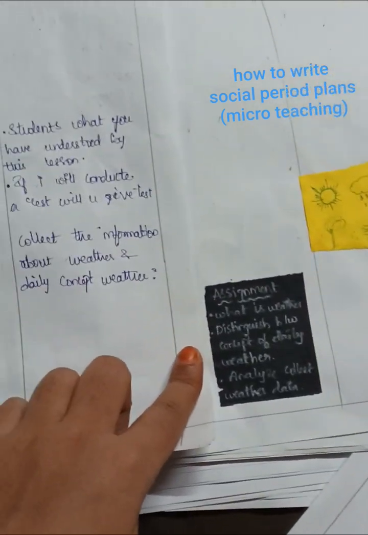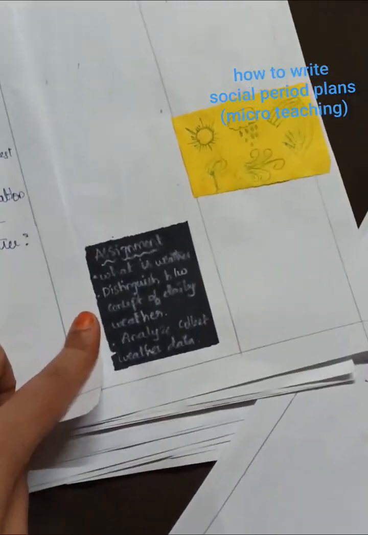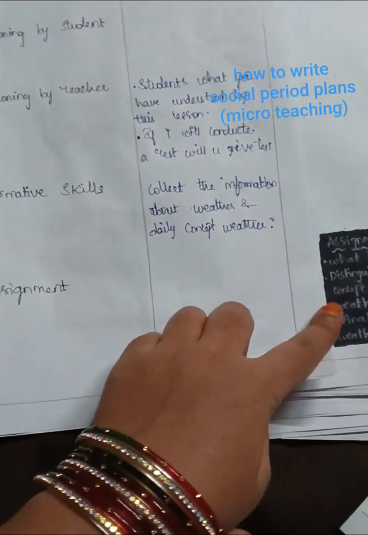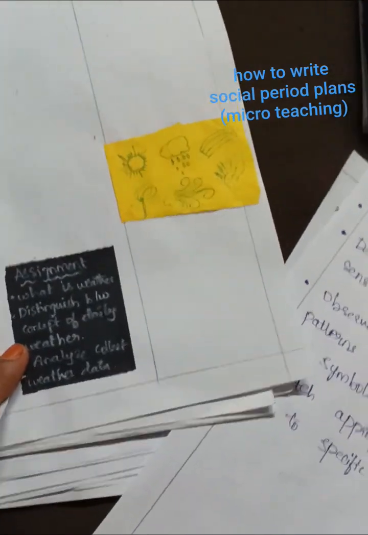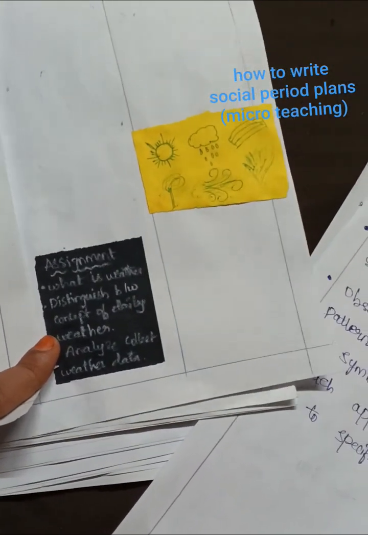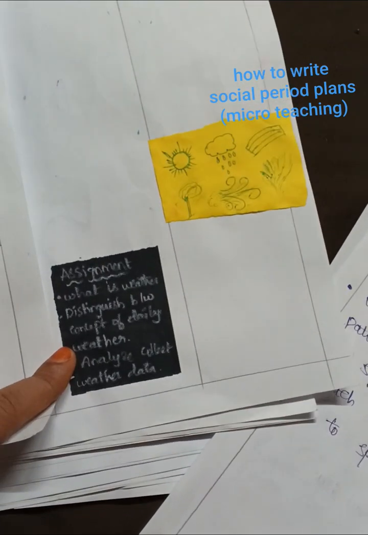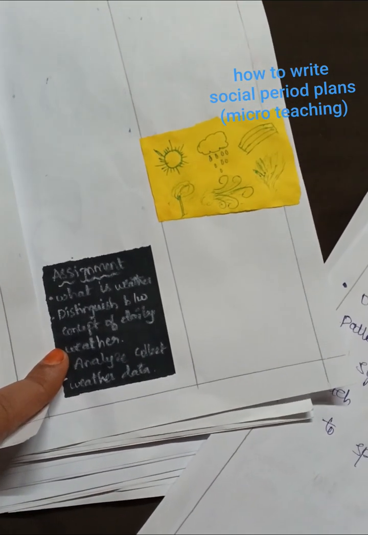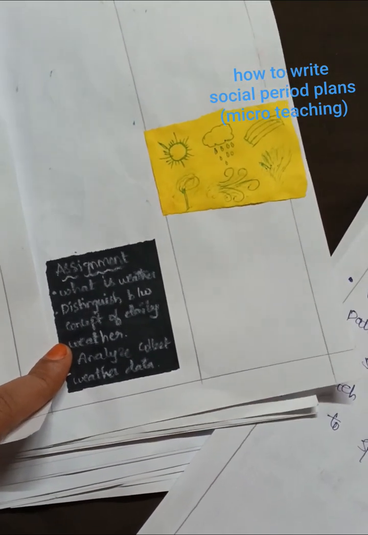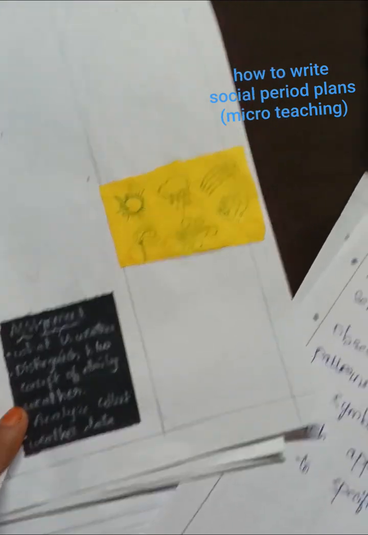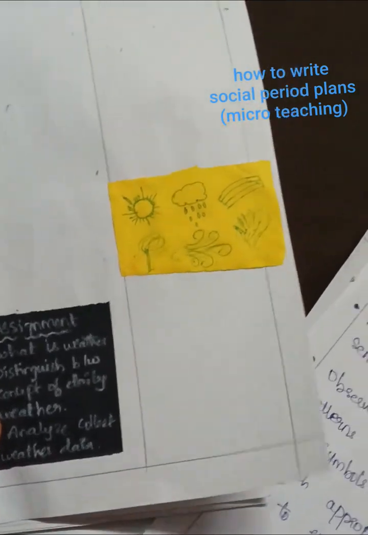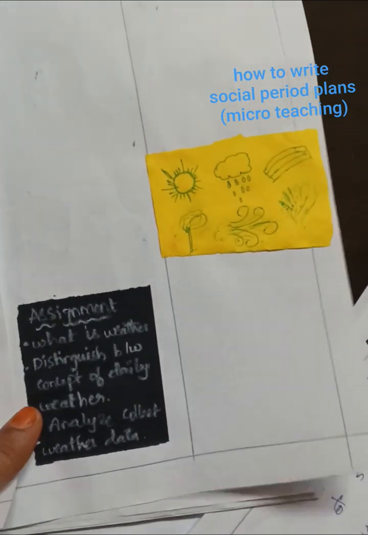This is creativity of the teacher. Whatever tools we show, some pictures, some models, some charts you show to the students to understand the lesson, not by audio but by visual, you are making them understand. This is the TLM.